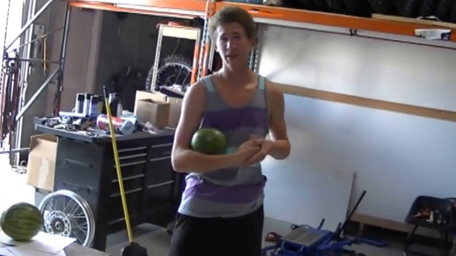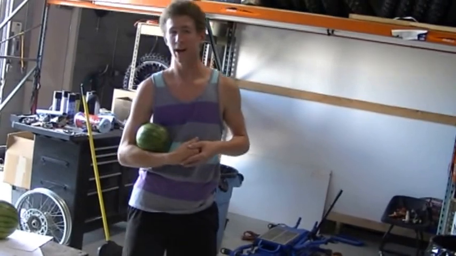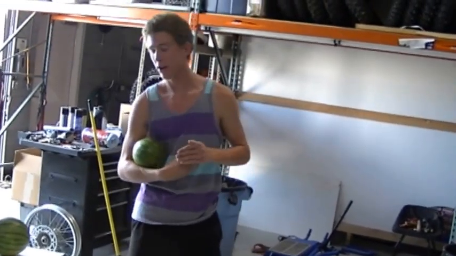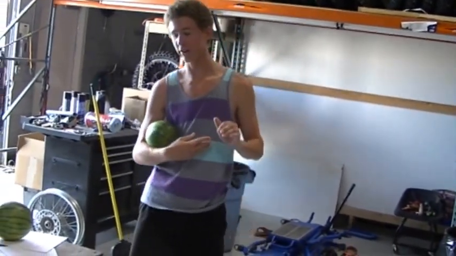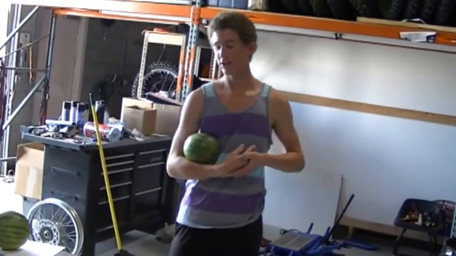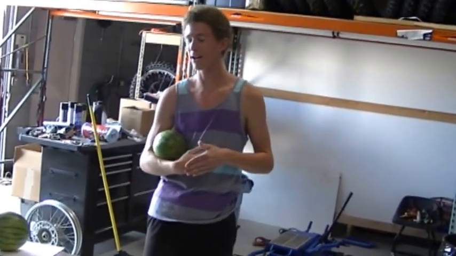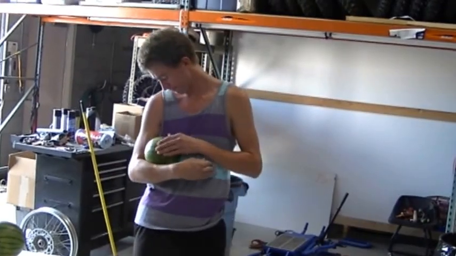In order to save this poor watermelon from breaking, we need to change the impact time for when it hits, because it hits with a lot of force. So to change the force, we need to change the impact time because it is directly proportional.